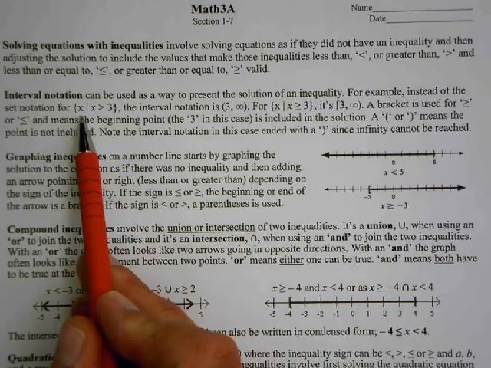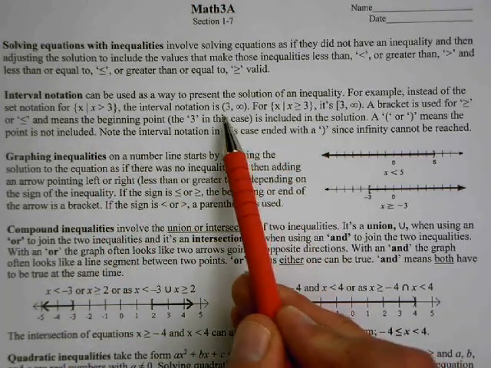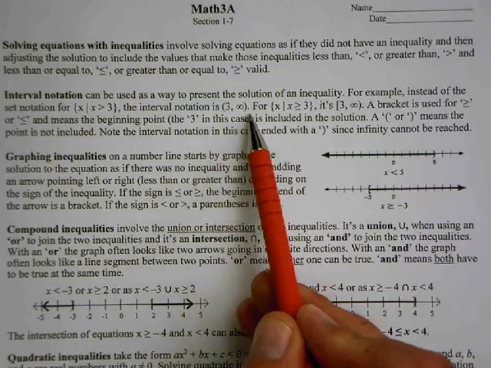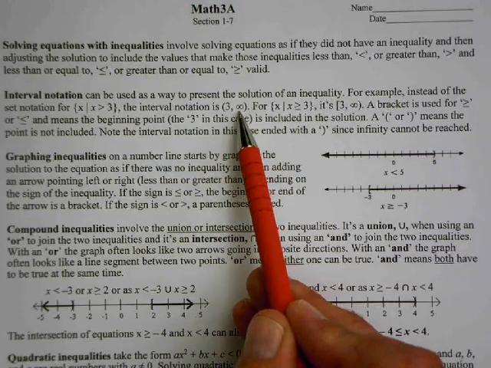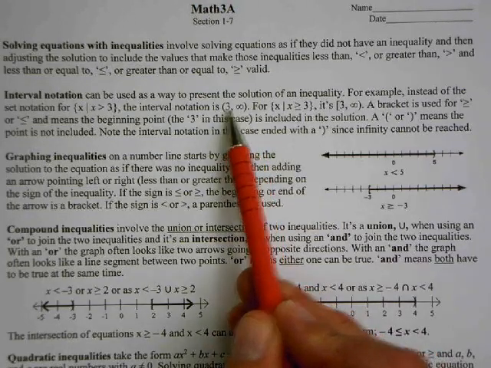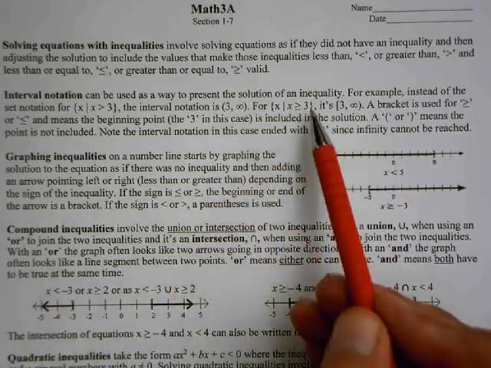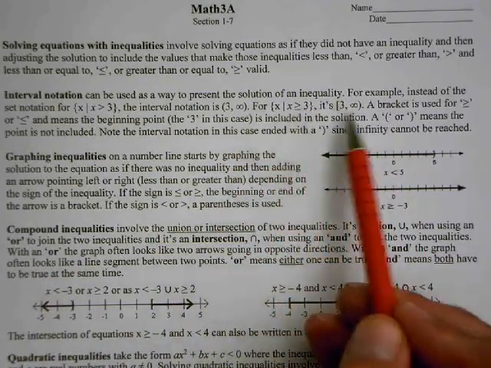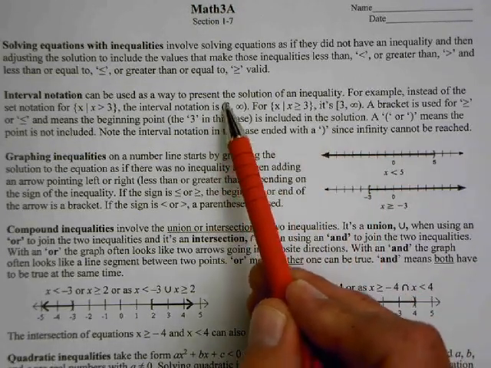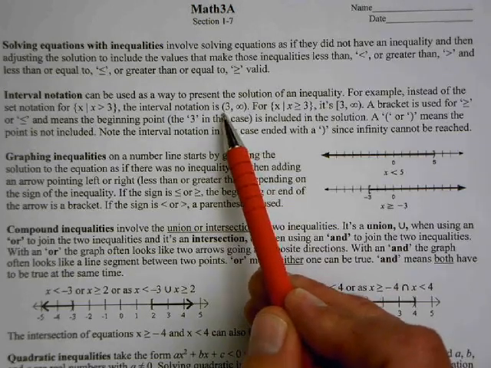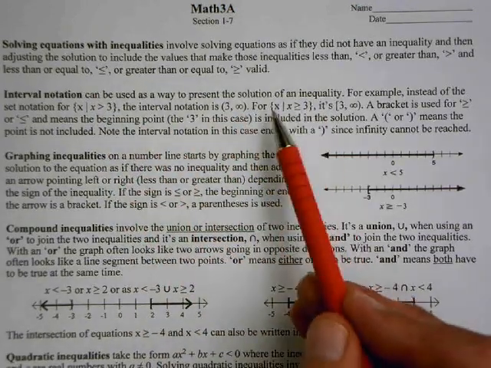This would be like set notation. So this is all x such that x is greater than 3. On the other hand, that could also be written this way. This is what interval notation is. So it's got parenthesis 3, comma, infinity. So note, this would be all the numbers that are above 3. If it had greater than or equal to, then I would have a bracket in front of the 3 instead of a parenthesis.